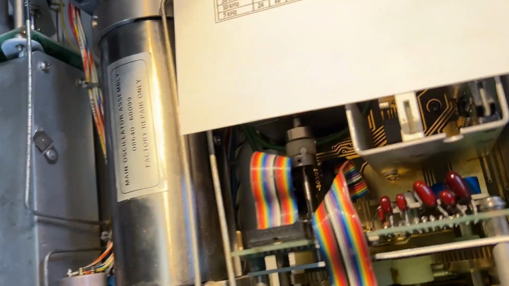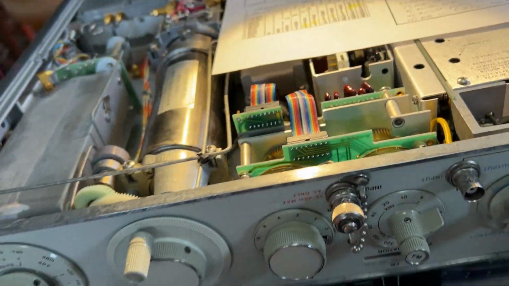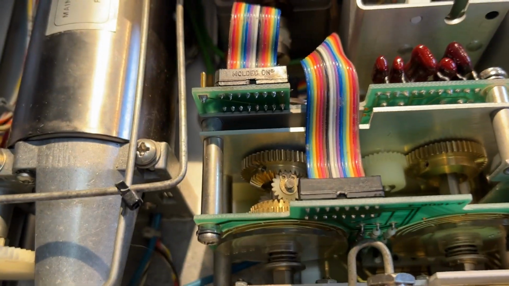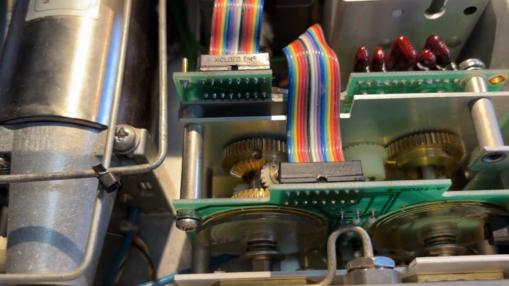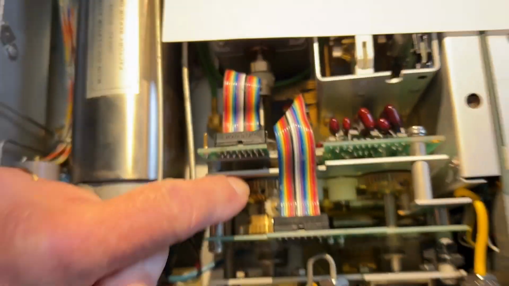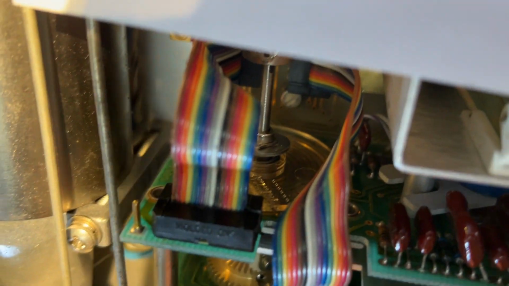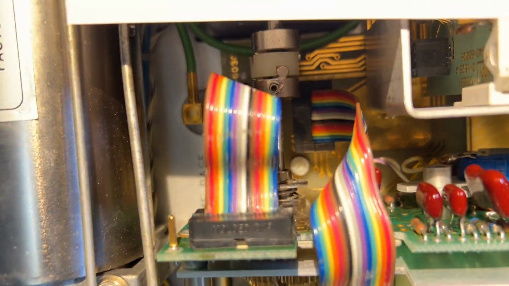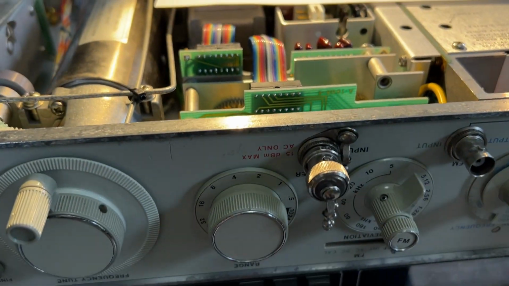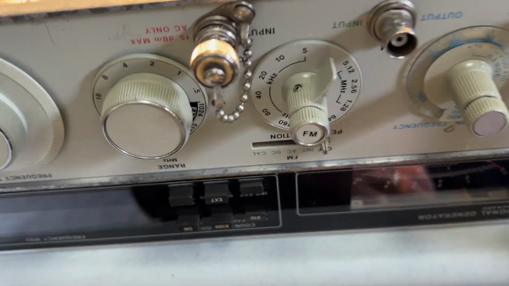Now, if you then change the peak deviation, you can see that changed the position of the differential gear there, and it moved the switch rotor back to the original position, which adjusts the gain of the FM amplifier again. It's quite a cunning mechanism.